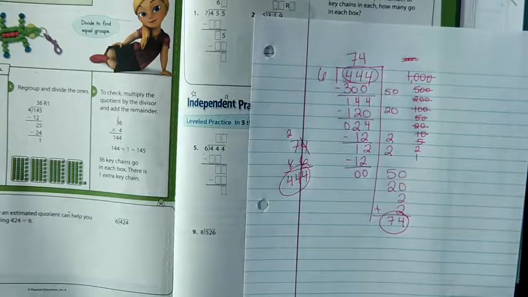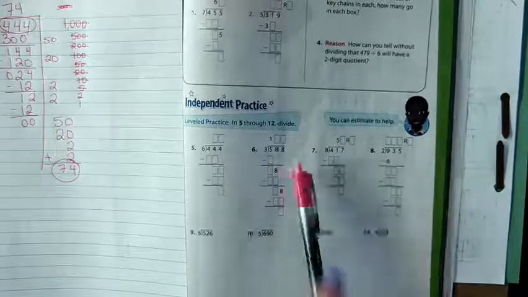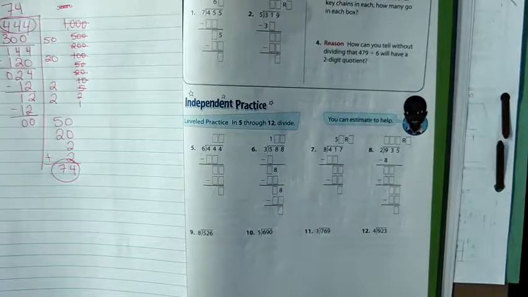Like I said before, friends, it does not matter what way you divide as long as you can understand it and it works for you. So go ahead and continue questions 6, 7, and 8 on a separate piece of paper, and make sure you turn that paper in when you're done with your station. If you are really stuck on a question, go to the next one. But if you really need help, ask your partner or the person in your group. All right, friends, thank you guys, and thank you for working hard today.